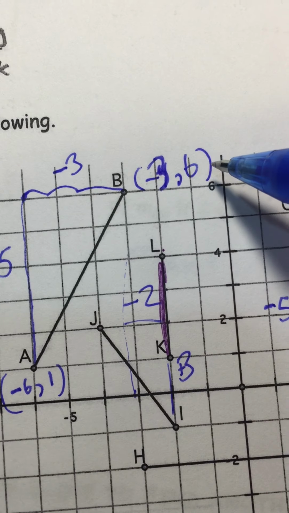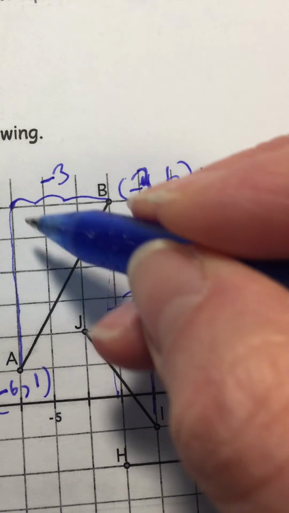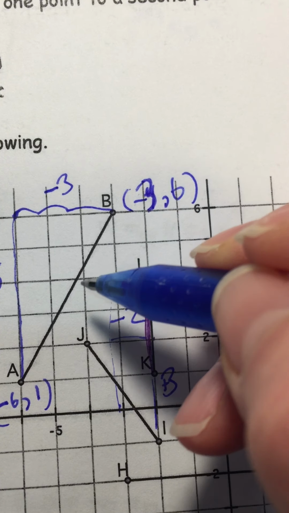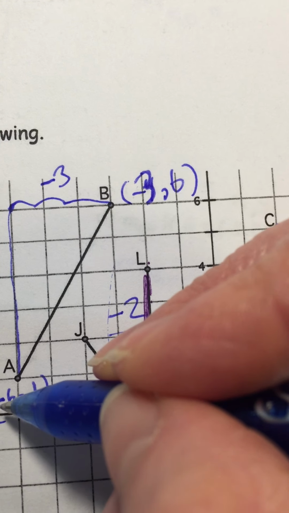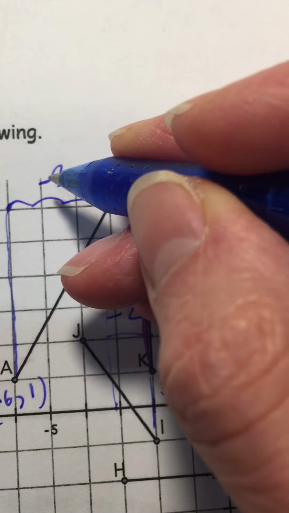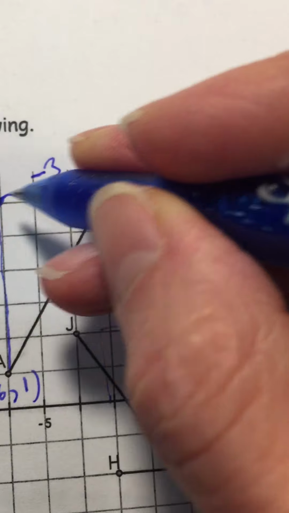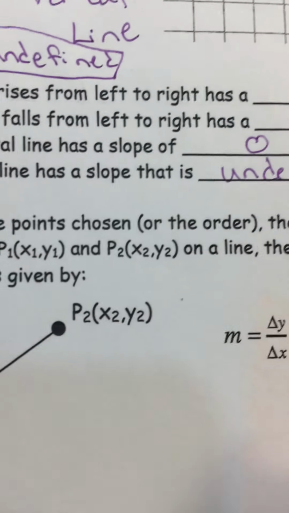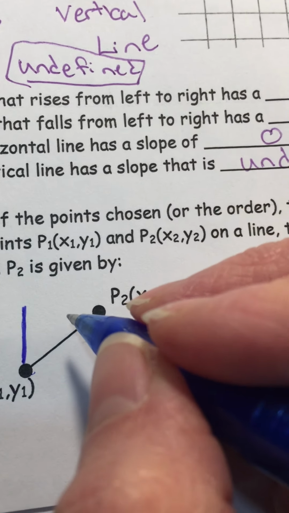So 6 take away 1 was the difference in the heights, and that was 5. -3 minus -6 will give us +3, which will be the difference in their horizontal distances. Sorry, I kind of messed that up.